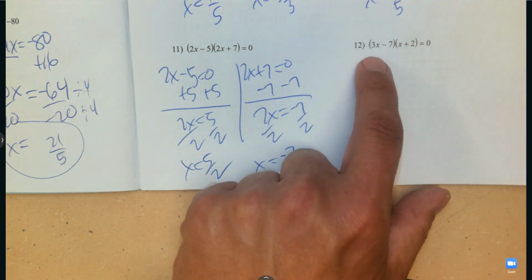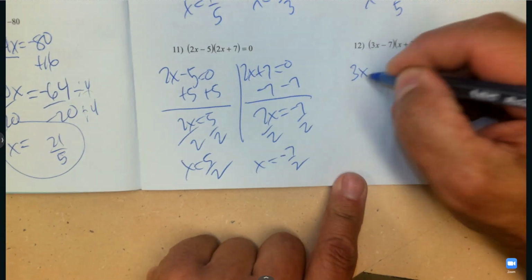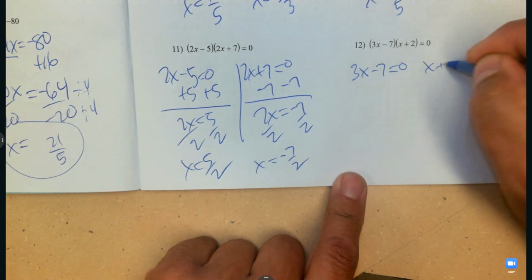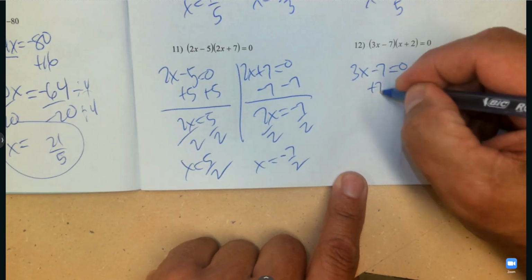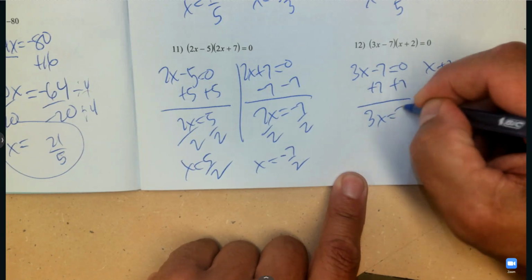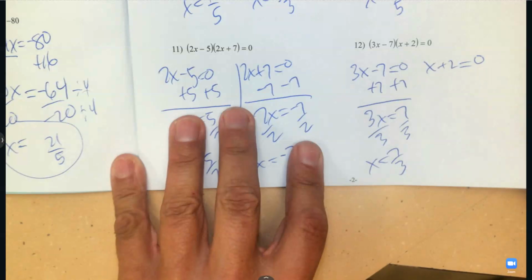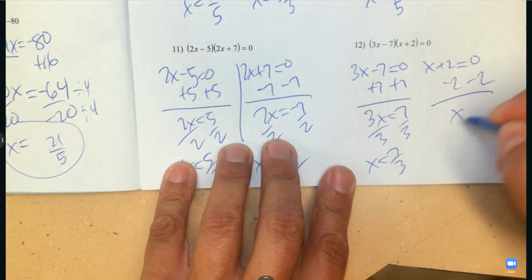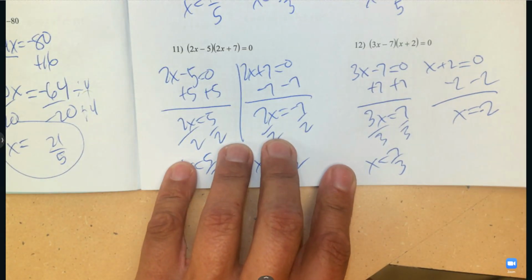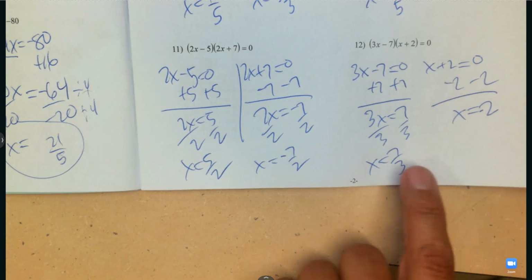Again, try, press pause. Each factor equal to 0 and solve it. So I'm going to add 7, and I'm going to divide by 3. I'm going to subtract 2, and that's it. X is by itself, and so I have the two answers, negative 2 and 7/3. All right, turn the page.